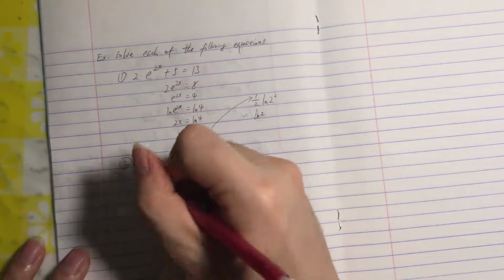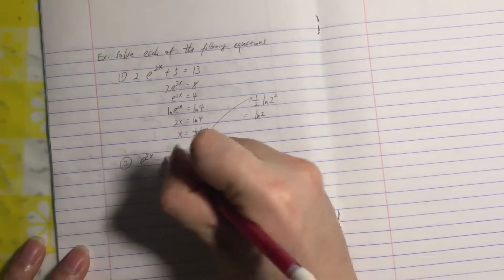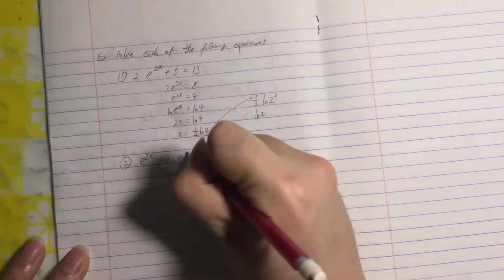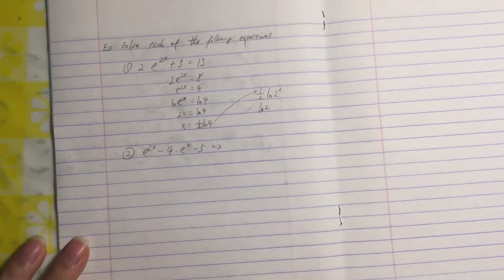Next example, e to the power of 2x minus 4 times e to the power of x minus 5 equal to 0. How can we solve this equation for x? We can try to solve this equation by factoring. It looks hard to factor, so let's make one substitution.